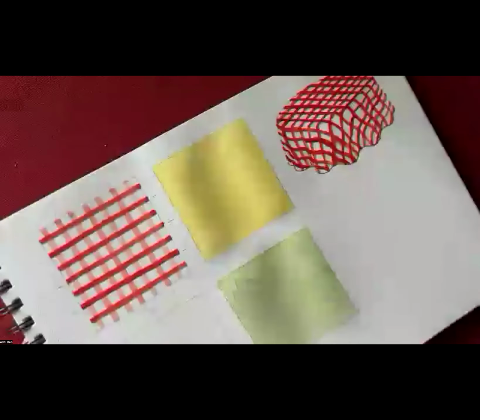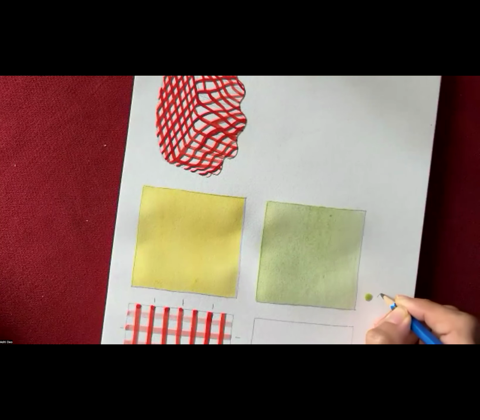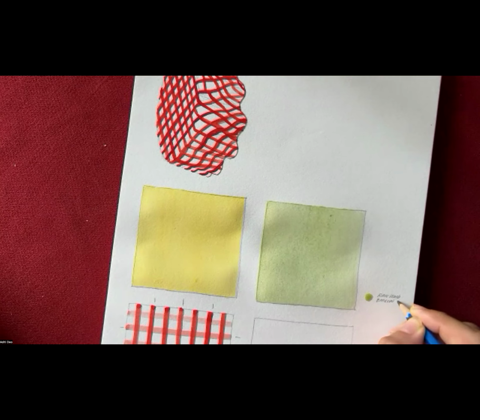So this is raw umber, plus emerald, plus cerulean.